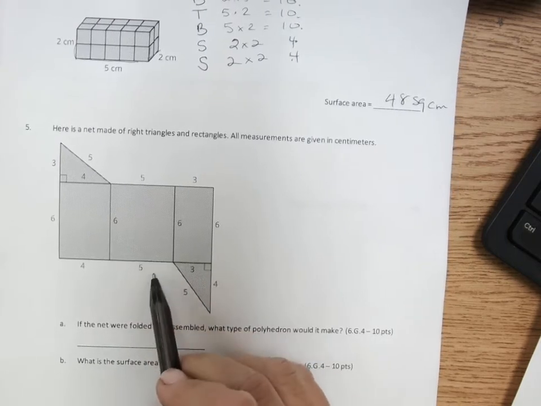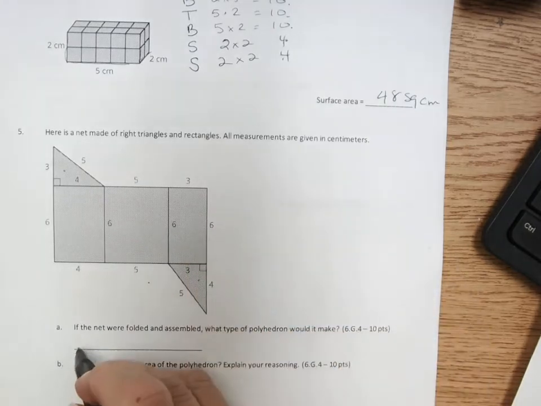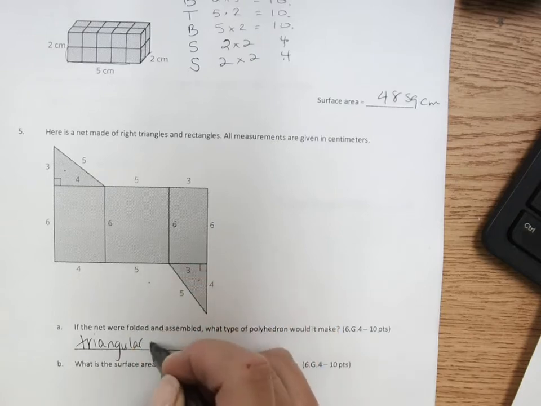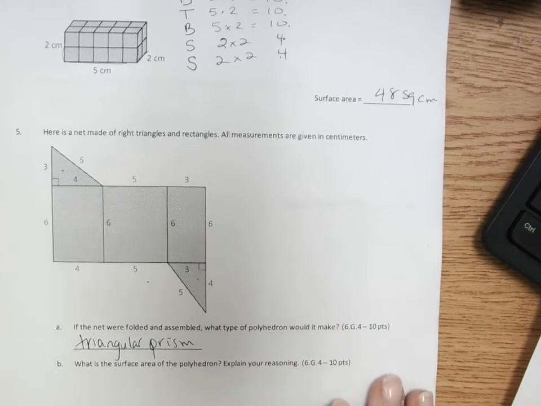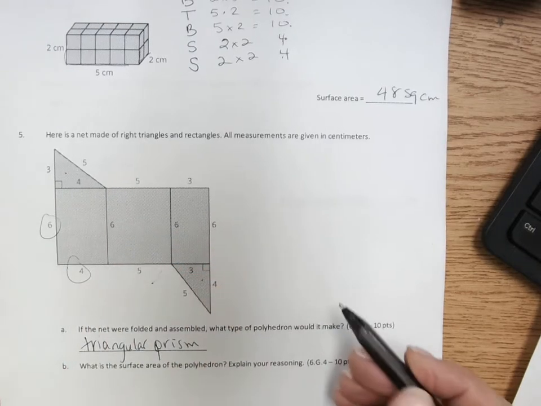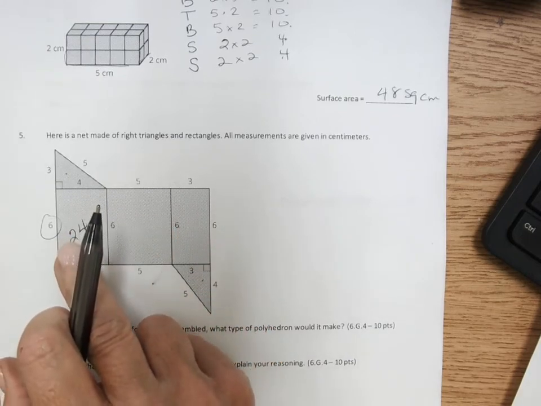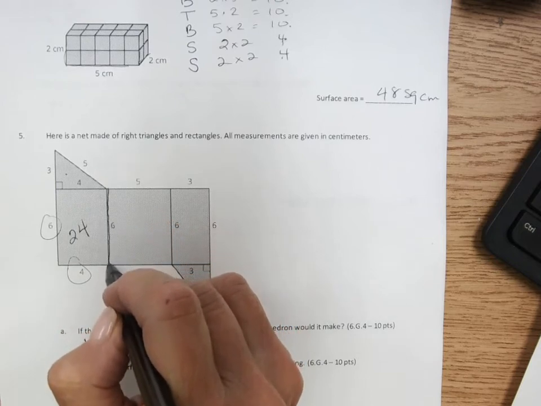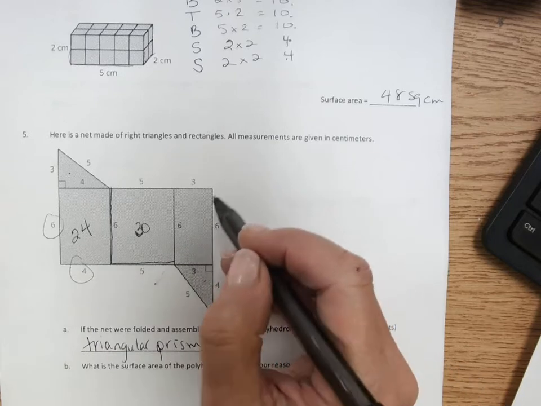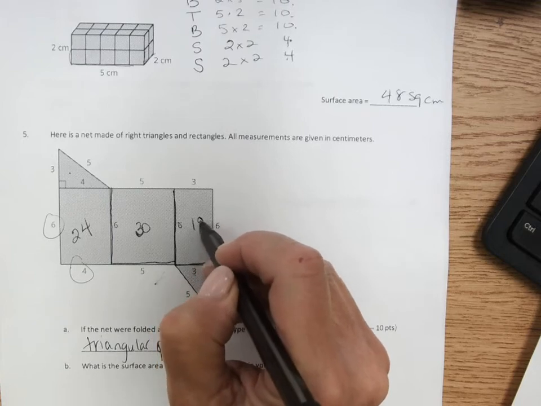All right, if I folded this up, what's it going to make? Well, it's got 2 triangles, so that means it's a triangular prism. What is the surface area? So I'm going to explain my reasoning here. So this panel is 6 by 4. So 6 times 4 is 24 square units for this rectangle right here. Now I'm going to look at this one right here. It's 6 by 5. So this has an area of 30. The next one is 6 by 3. 6 times 3 is 18.